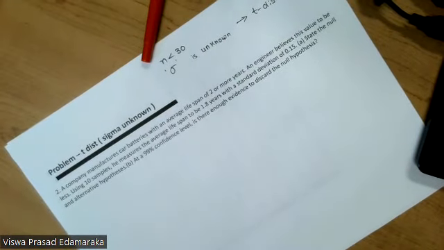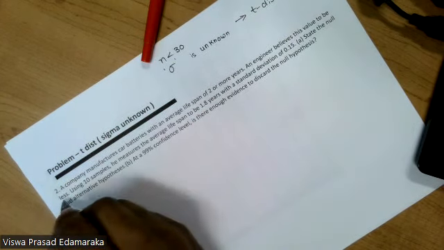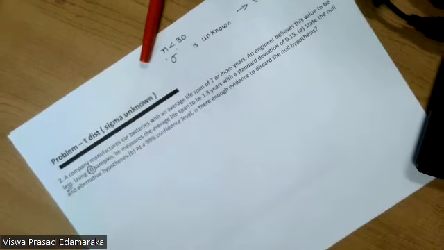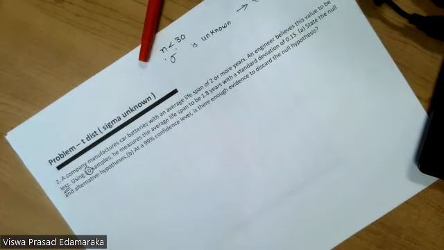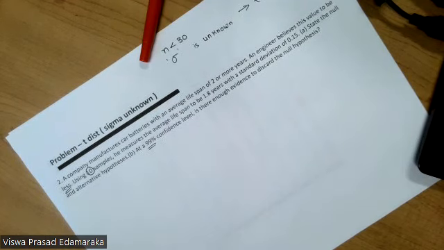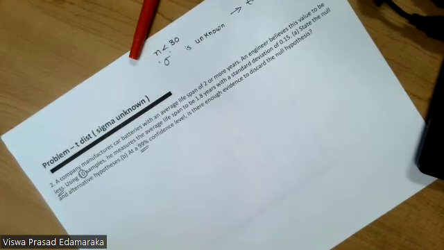A company manufactures car batteries with an average lifespan of 2 years or more. An engineer believes the value to be less. Using 10 samples, he measures the average lifespan as 1.8 years and the standard deviation as 0.15. At the 99% confidence level, is there enough evidence to reject the null hypothesis?